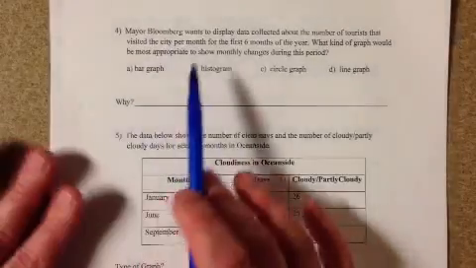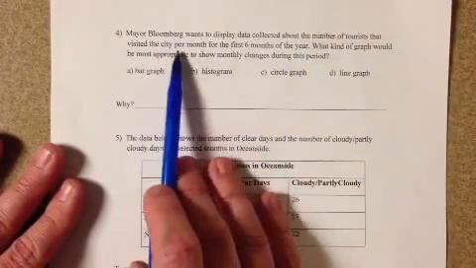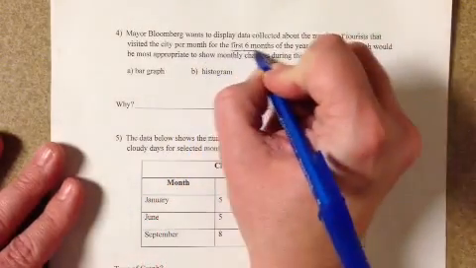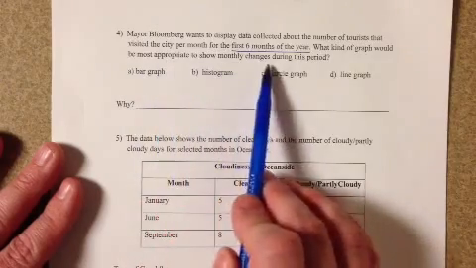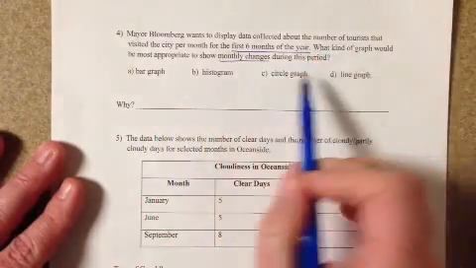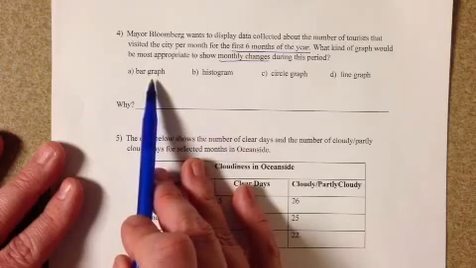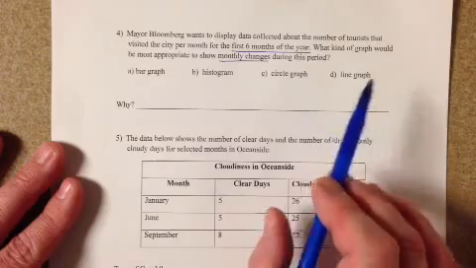All right, Mayor Bloomberg wants to display data collected about the number of tourists that visited the city per month for the first 6 months of the year. What kind of graph would be most appropriate to show monthly changes during this period? Well, the one that's going to be the most appropriate because of the time would be the line graph.